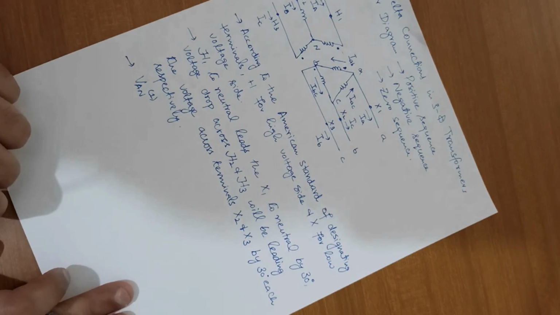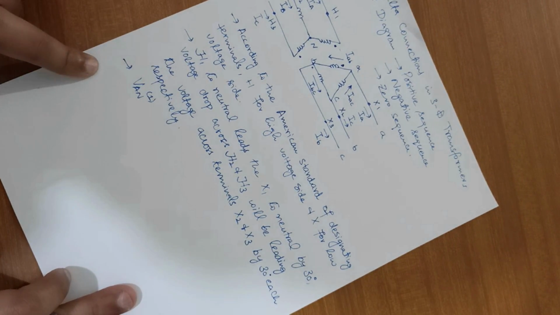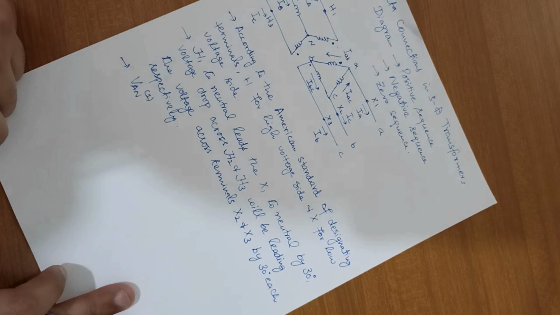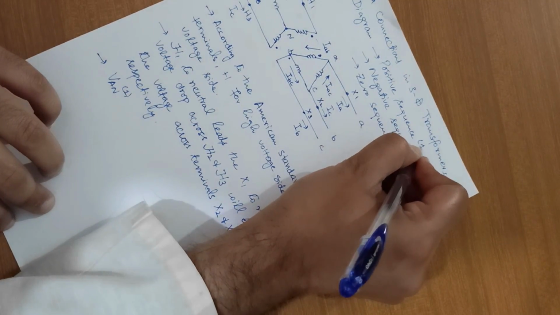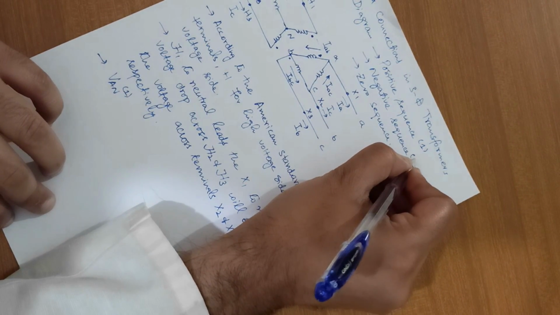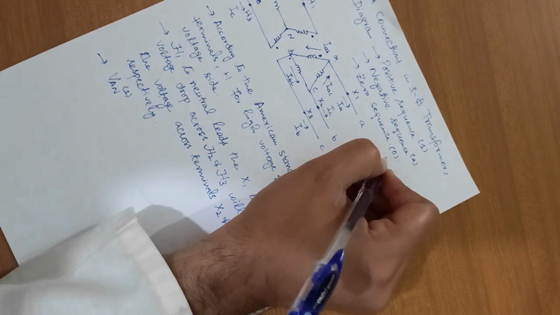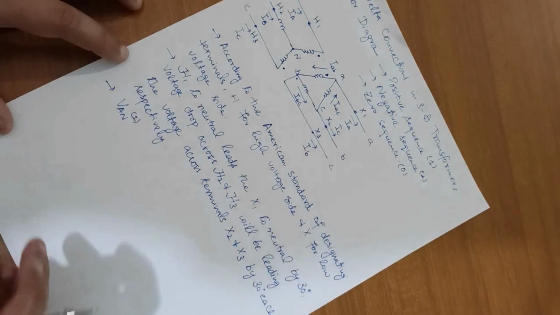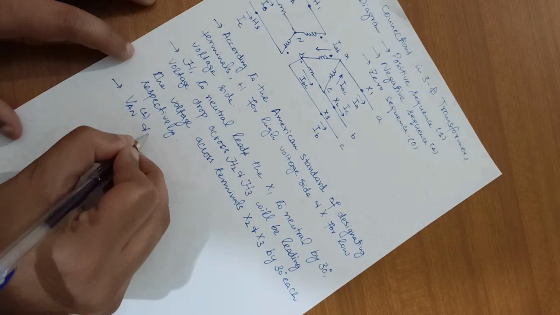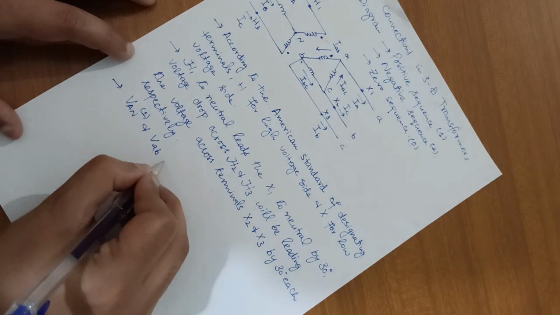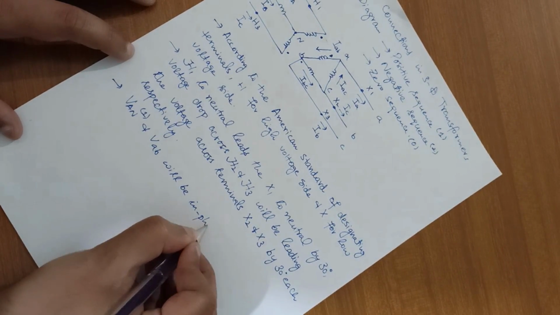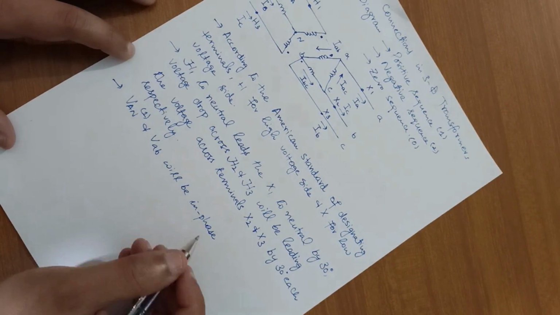As I described during the symmetrical faults, the superscript 1 shows positive sequence, while the superscript 2 shows negative sequence, and here we have 0, right? So in this case, VAN and VAB will be in phase, right?